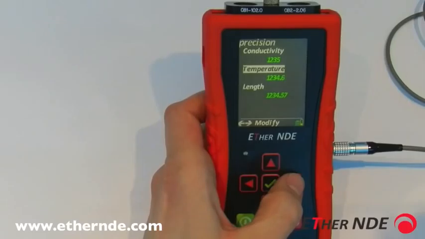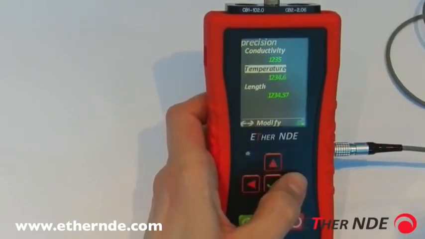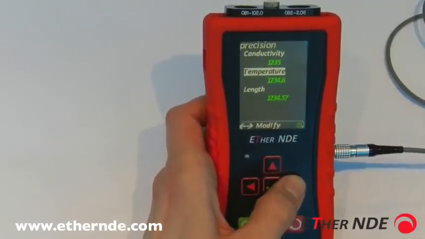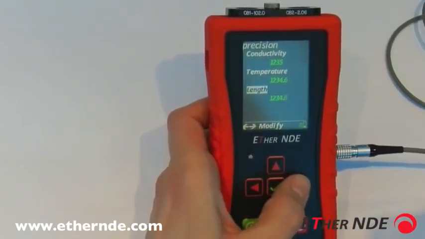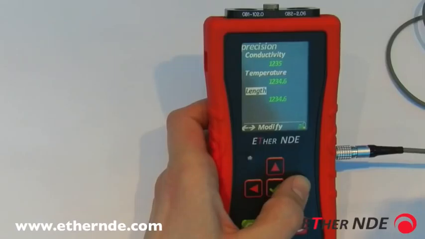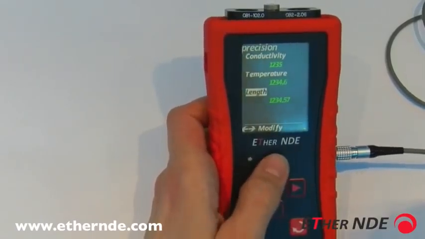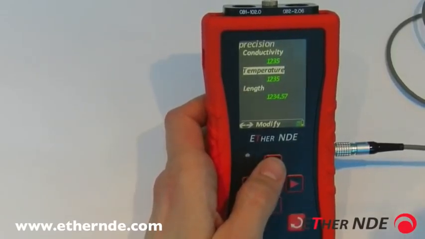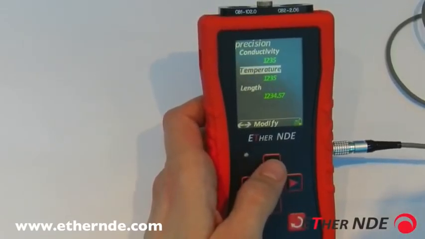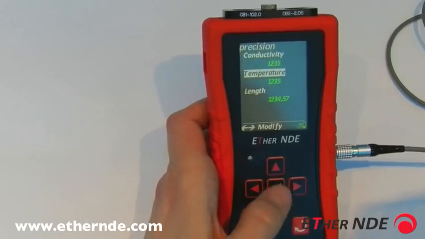And the same for temperature. You can have 0 decimal points or 1. And length, 0, 1, or 2 decimal points. So just to demonstrate this, we'll have the temperature set to none, conductivity to none, and the length to 2.